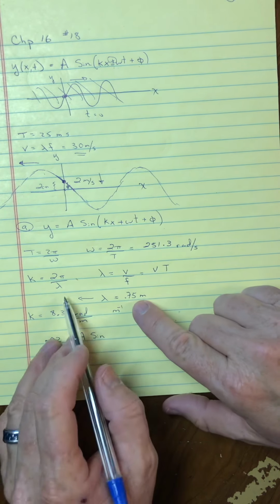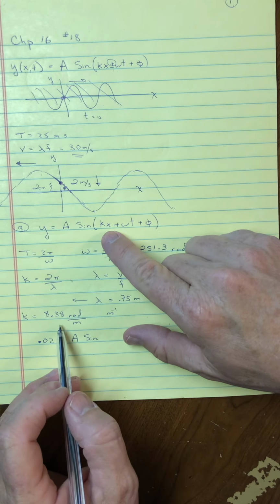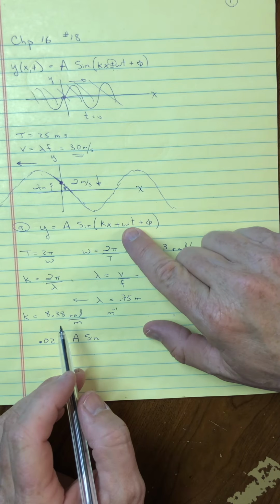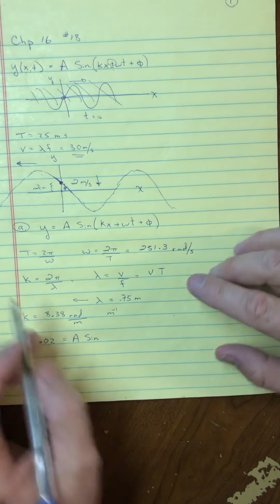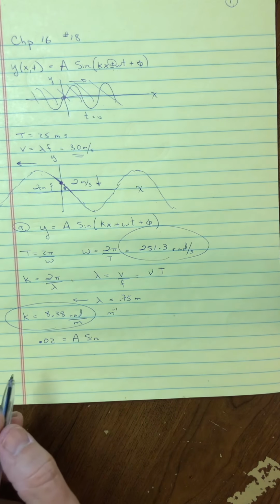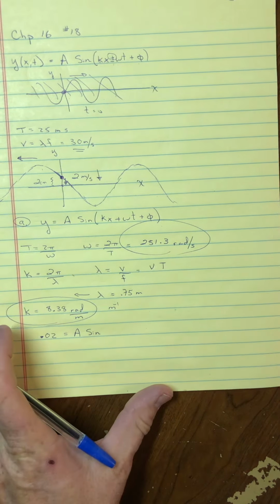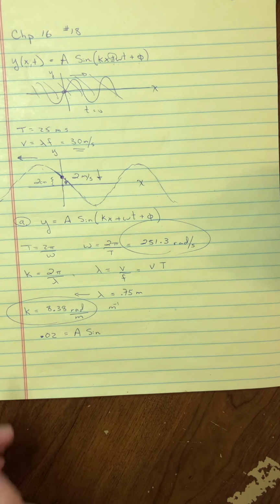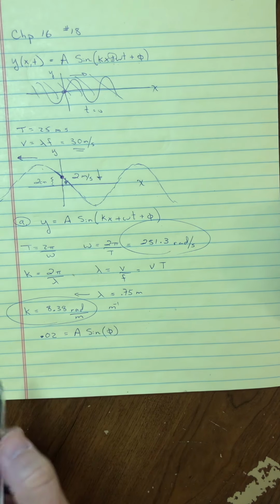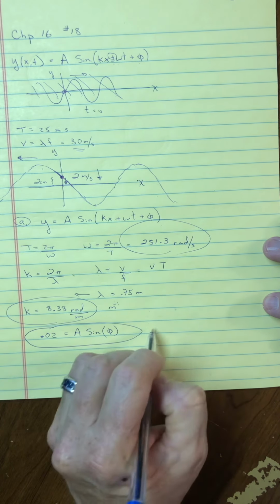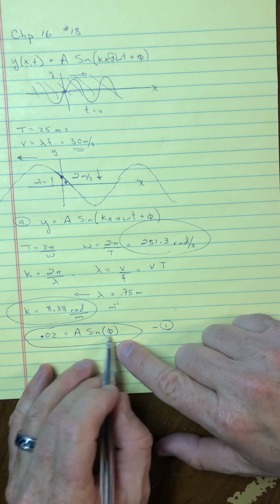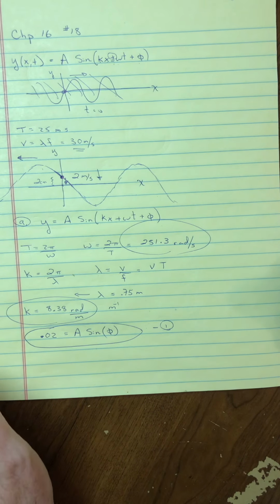I really didn't even need k quite yet, because if I put in x of 0, I would just get a 0. And if I put a time of 0, I would also get a 0 no matter what omega is. So I guess I wasted a little bit of time, although I know I'll need it when they ask me to write down the equation. But for part A, I don't need that, because that's all 0 and 0, and so then I just have sine phi. So I'd say this is equation 1. I can't solve it with the two unknowns. I don't know the amplitude, I don't know the phase, but I know it's equal to 0.02.